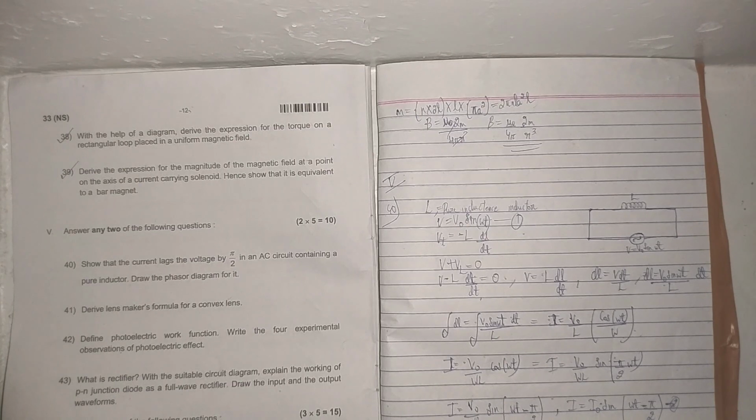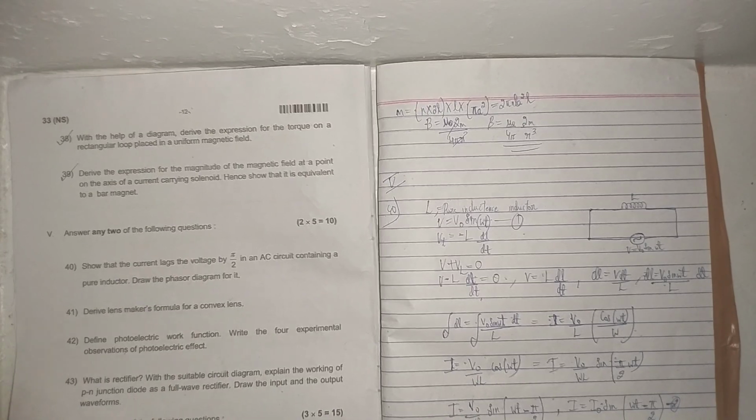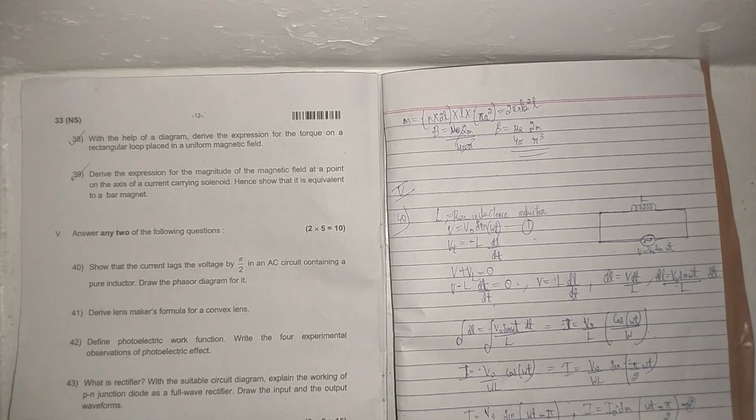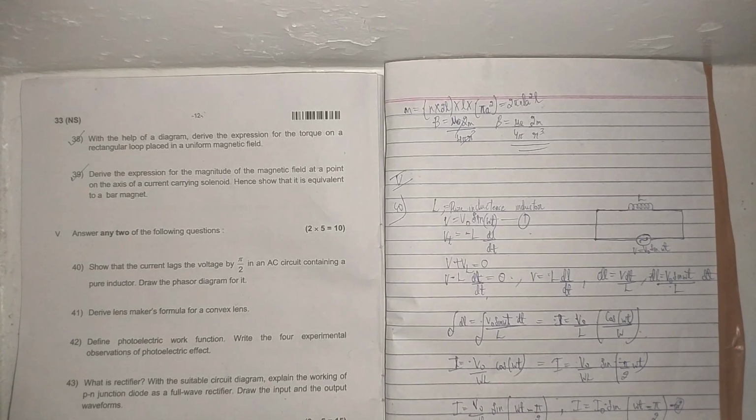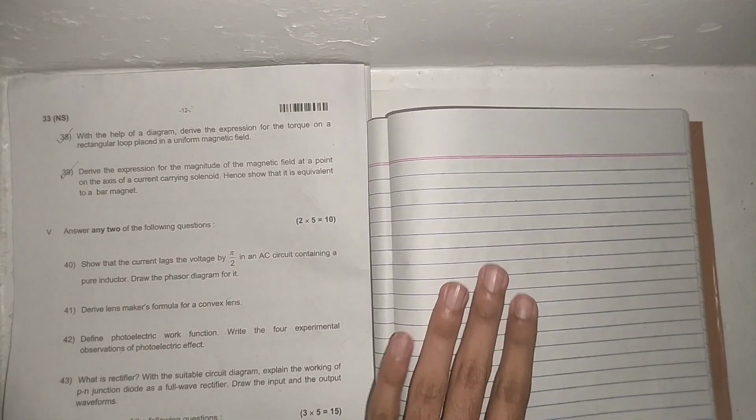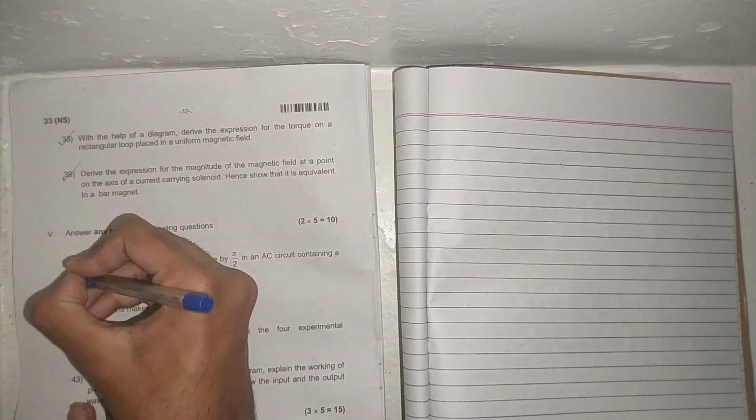So therefore the phase relation between V and I is as described. We can also draw the phase relation diagram if you want. Here they have asked only to tell, so if you want the phase relation diagram, you can draw it. Now let us move on. Question number 40 is done.